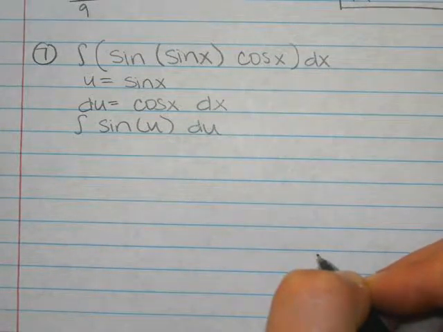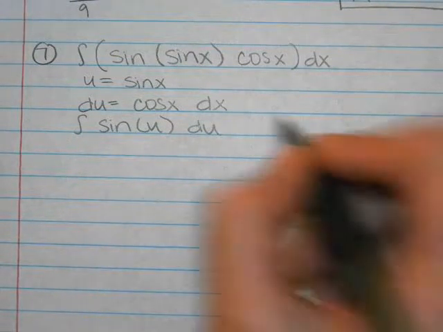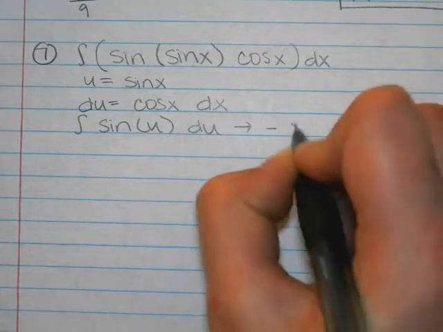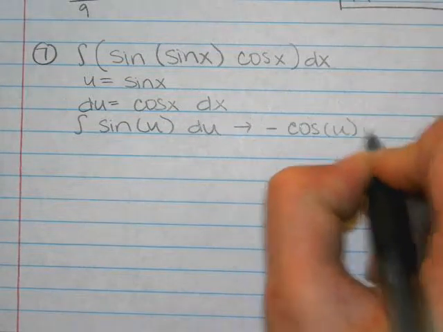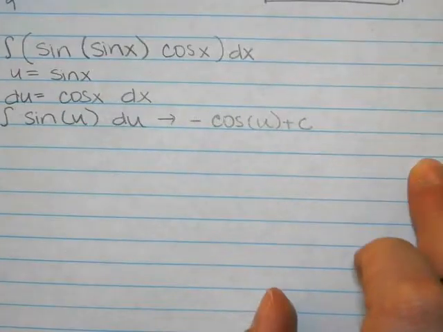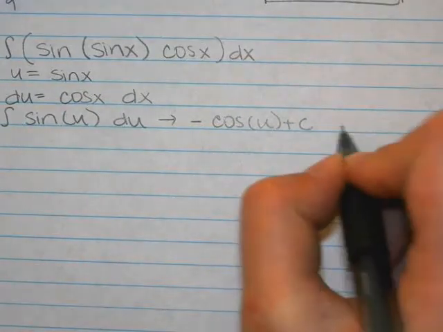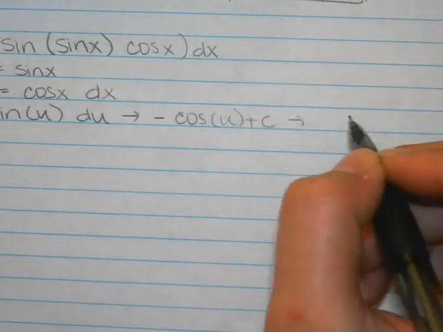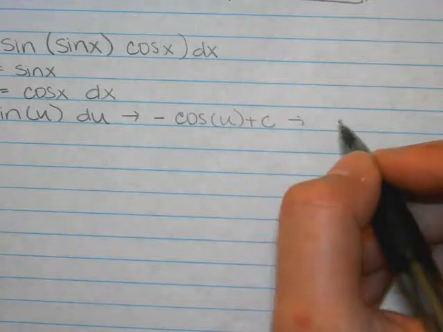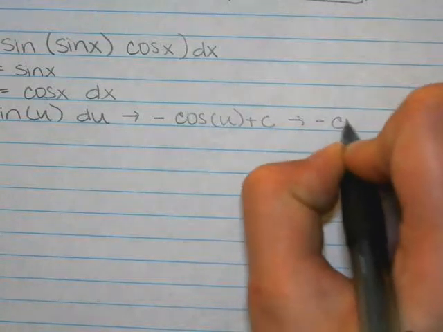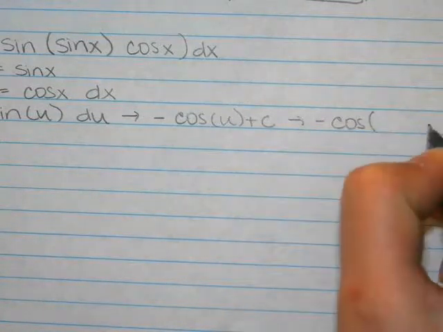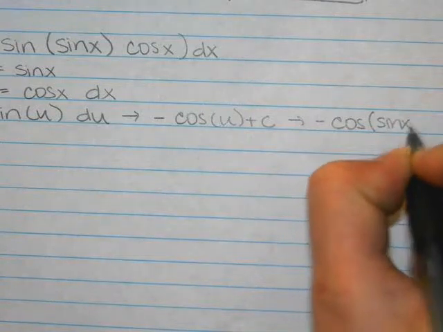So the antiderivative of sine is negative cos. So this is negative cos of u plus c. And then we can go ahead and plug our u in. So we get negative cos of sine x plus c.